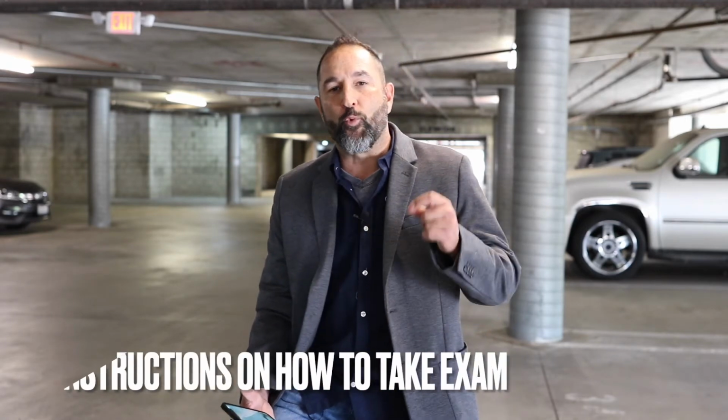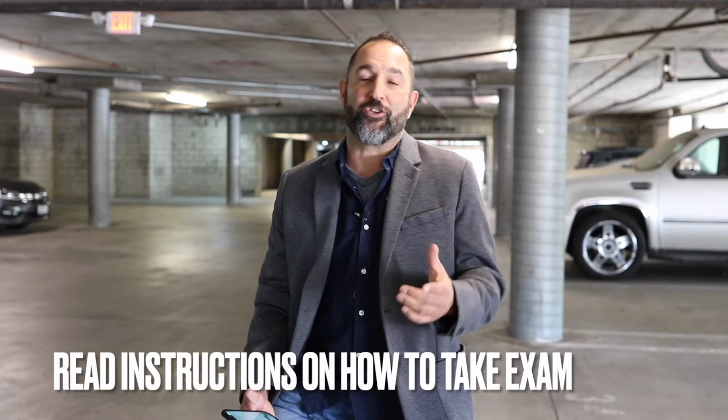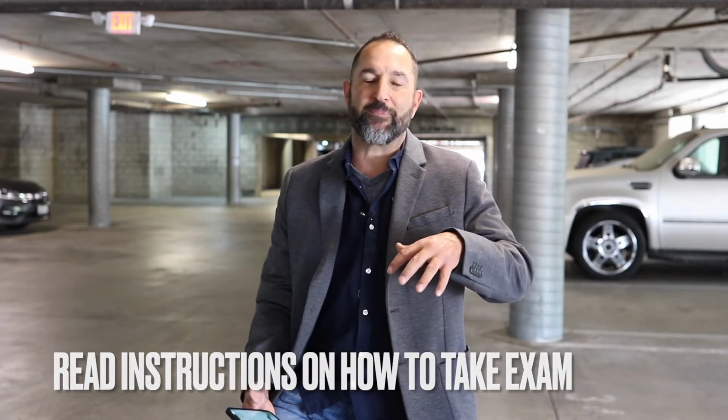The first thing is this: when you get into the state testing facility, read the information or the instructions carefully. Sometimes people don't read that information and they do the wrong process or the wrong steps. So make sure you read that carefully. If you have a question, raise your hand and one of the state testing facility representatives will come and help you answer that particular question about the test. They won't answer a question on the test, but about how to take the test.